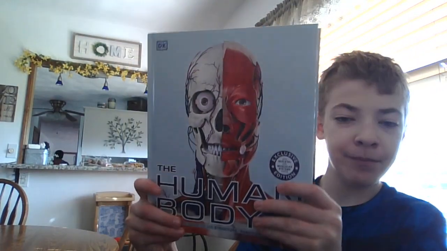Today we have a book called The Human Body. This book tells you about structure, function, and disorders. So all the medical topics we've done will be inside this book. So we are going to be reading this book, The Integrated Body.